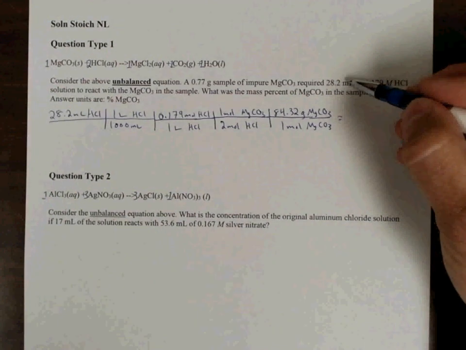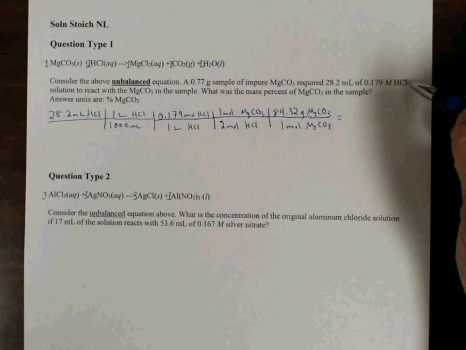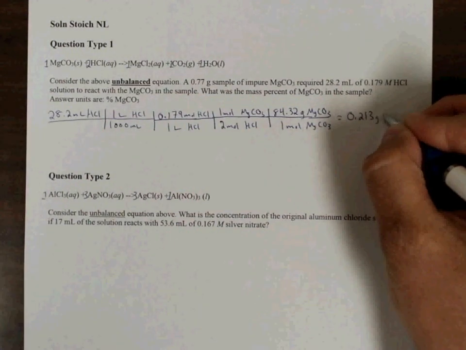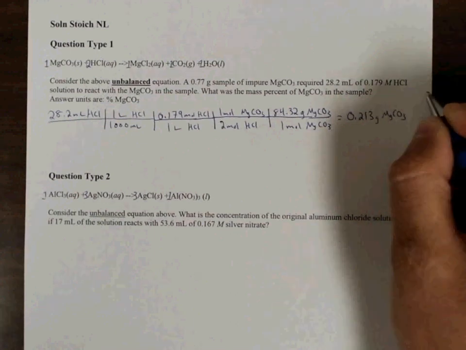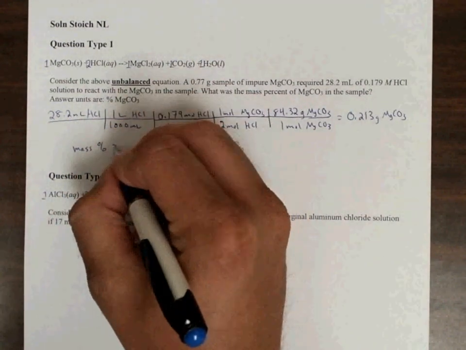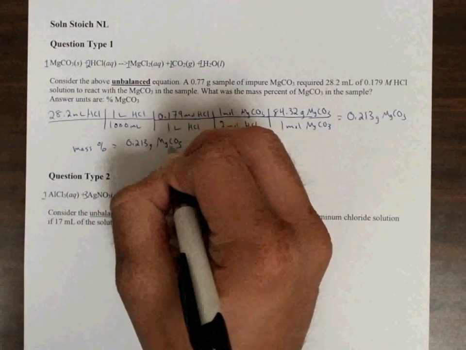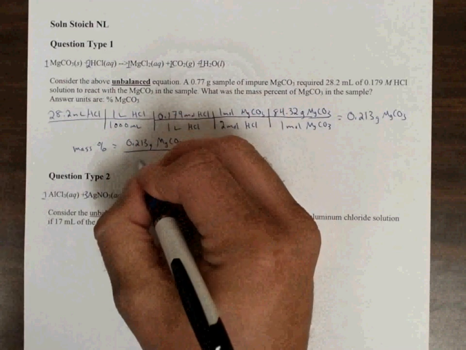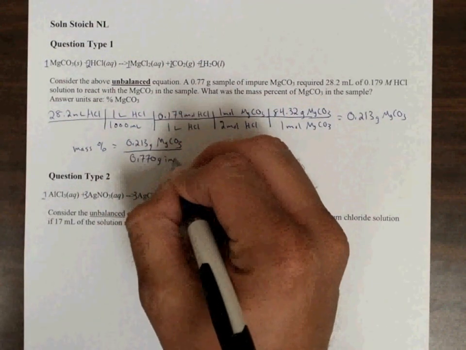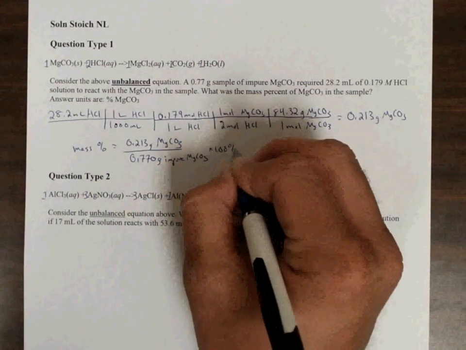This tells us that 28.2 milliliters of the 0.179 molar hydrochloric acid solution reacted with 0.213 grams of magnesium carbonate. To find out the mass percent, you'll take the 0.213 grams of magnesium carbonate and divide by 0.770 grams of impure magnesium carbonate and multiply by 100%.